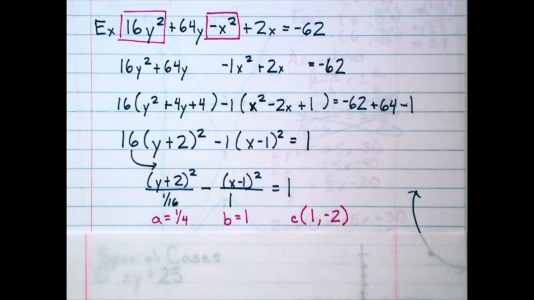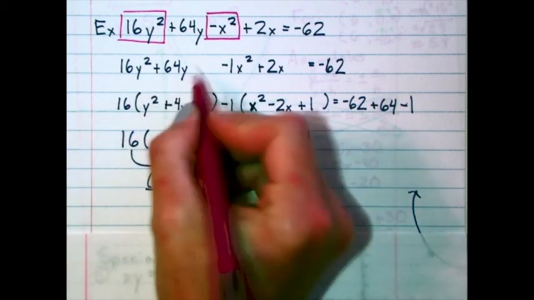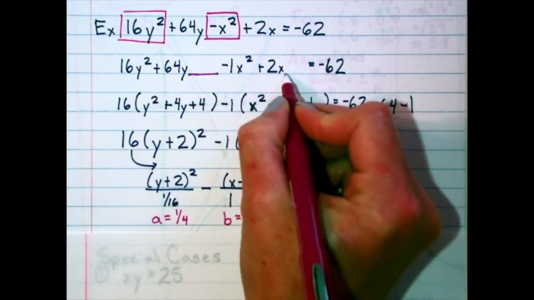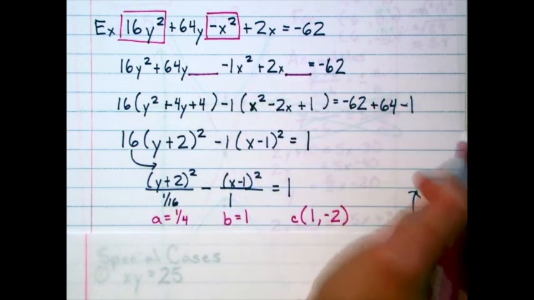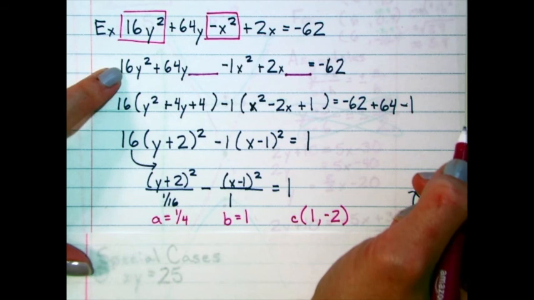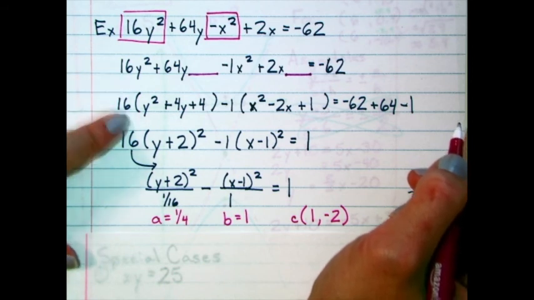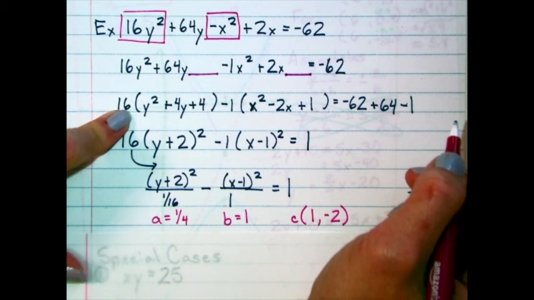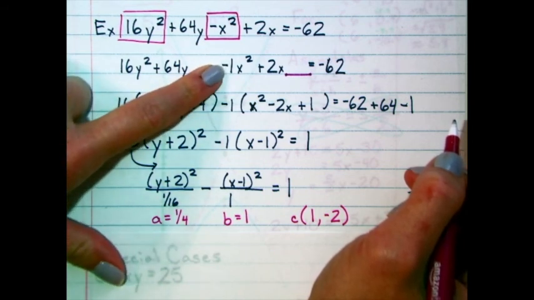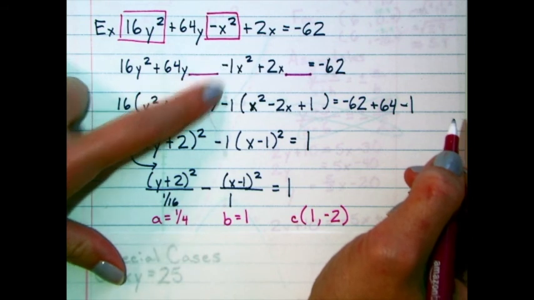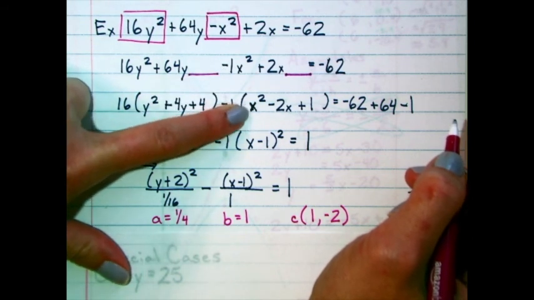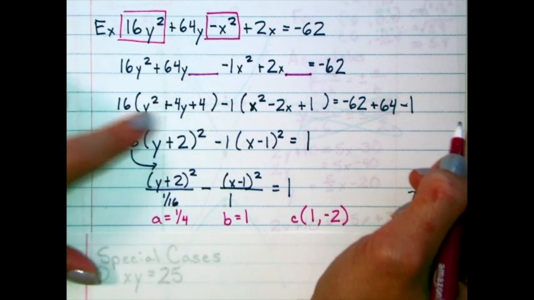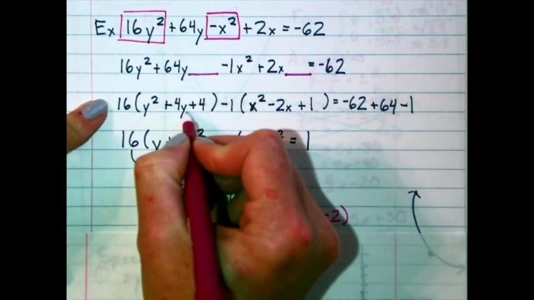Now we're going to do the same thing that we did before and complete the square. So I've got my y squared terms together and my x squared terms together. I had to factor out a 16 for my y squared term so that my y squared would be by itself. We didn't have any coefficients there. I had to factor out a -1 from my x squared terms so that that x squared would have a coefficient of a +1. So we completed the square.